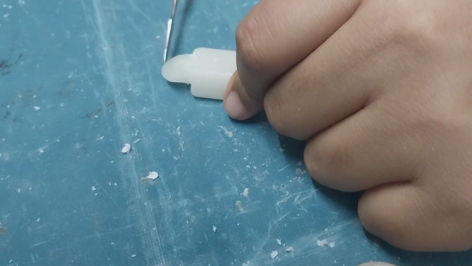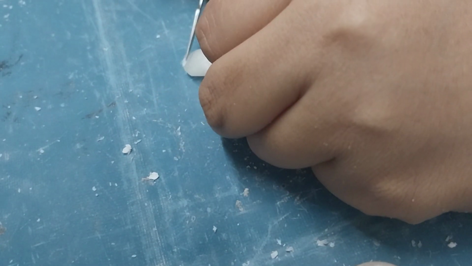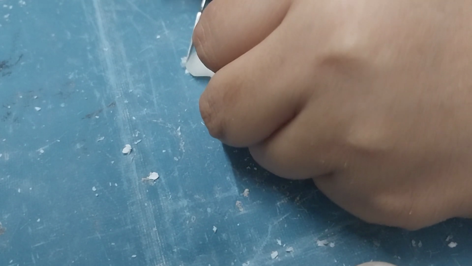Okay, so I have removed the wax over here, and now we will be making the fossae.